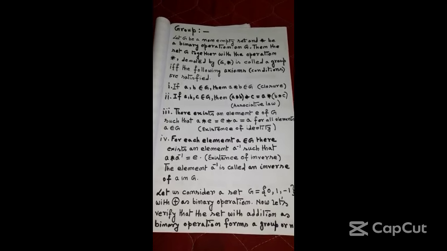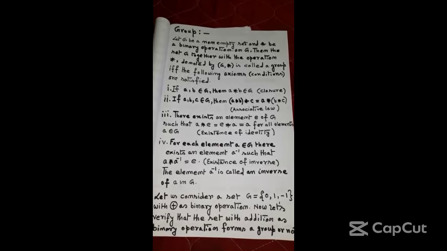Now, if we have A, B, C that I have given you, let us suppose a set G which has members A, B, C. So if A, B, C belong to G, then (A binary operation B) binary operation C will always be equal to A binary operation (B binary operation C). This is called the associative law.